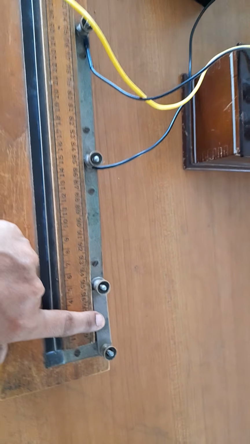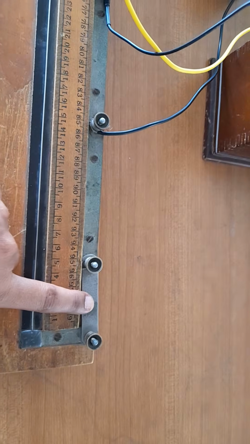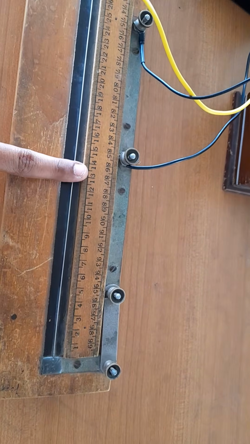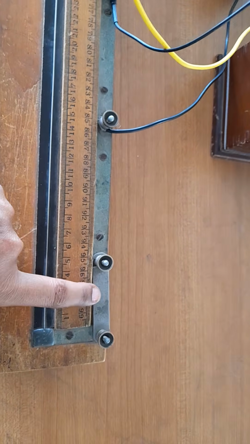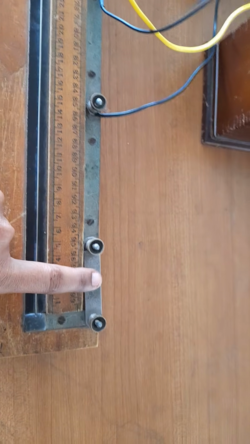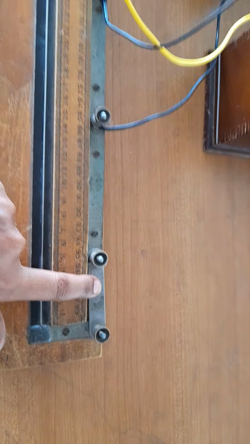Before taking the resistance of the given coil of wire, we have to find the resistance of this bridge wire. So keep this terminal closed. The strip should be closed for the first table.